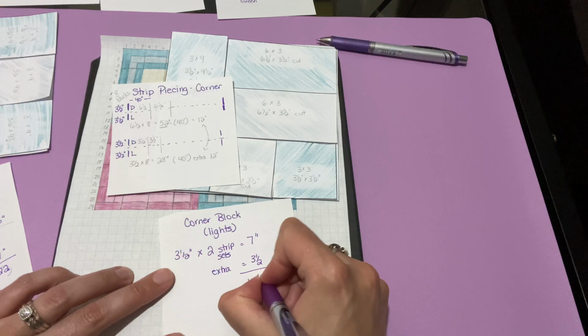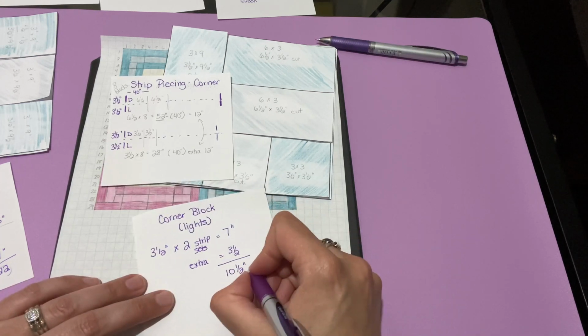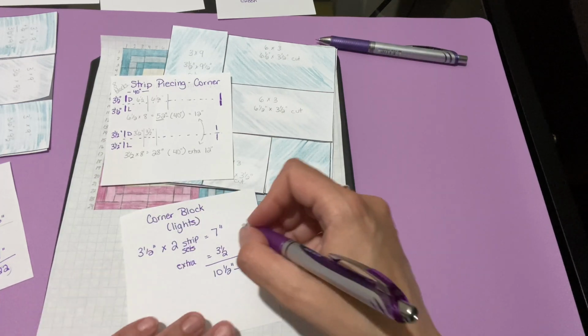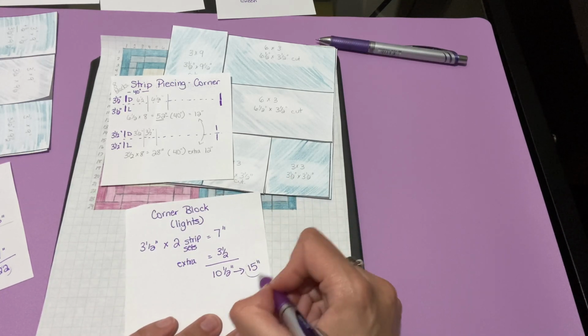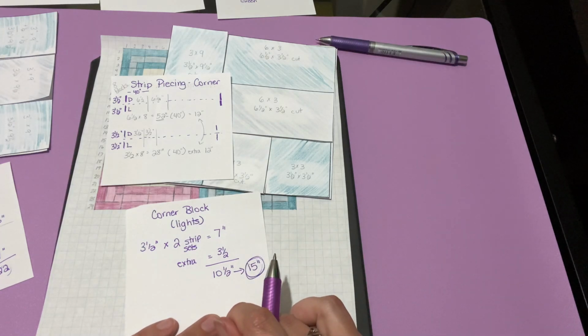Gives you 10.5 inches, and always round up because you can't go down or you'll cut yourself short on fabric. So 15 inches on that light blue.